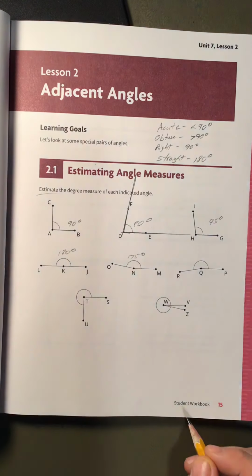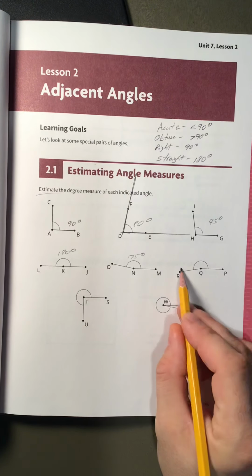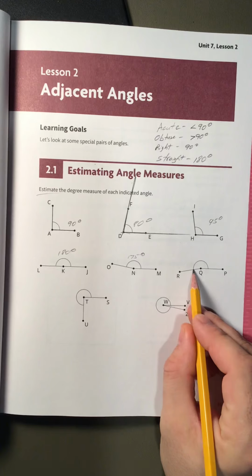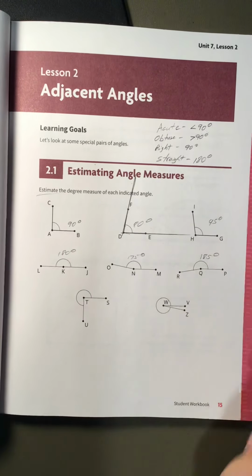The middle one here looks to be just a little less than a straight angle, straight line, so maybe 175 degrees there. Angle PQR, now it looks like it is more than 180. Notice how it goes further than a straight line. So I'm going to call that one maybe 185 degrees.